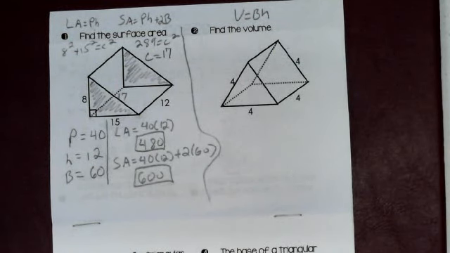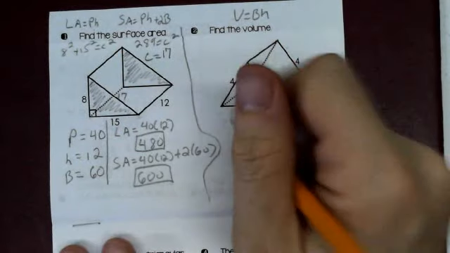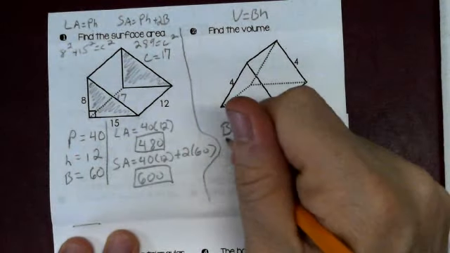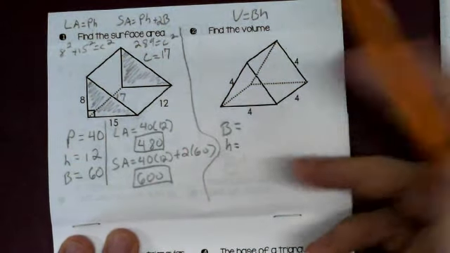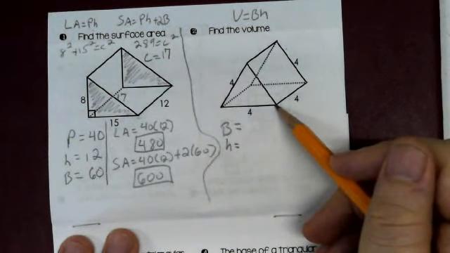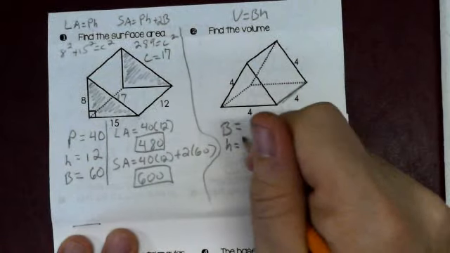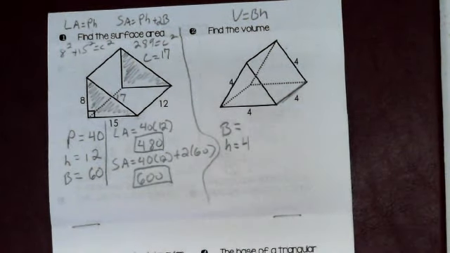And now over here we're going to talk about finding the volume. Now finding the volume, I need the area of the base. I also need my height. Well, height's the easy one. It's the distance from one base to the next. This would be my height, and here we just have a height of 4.